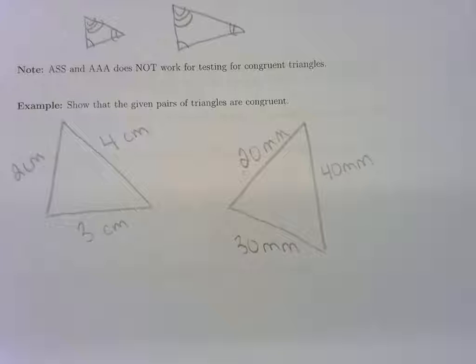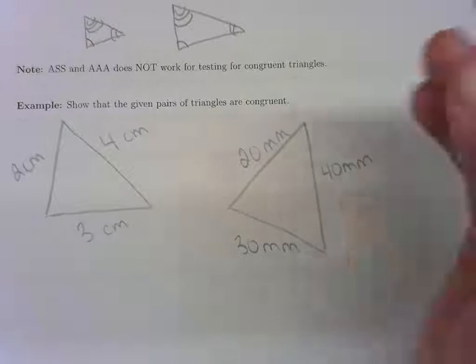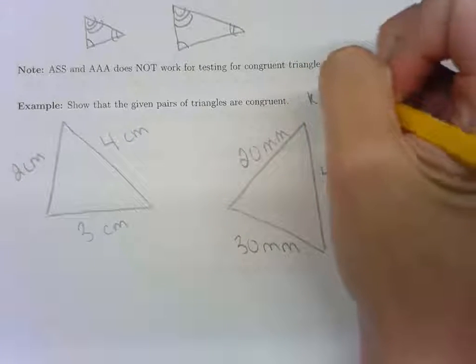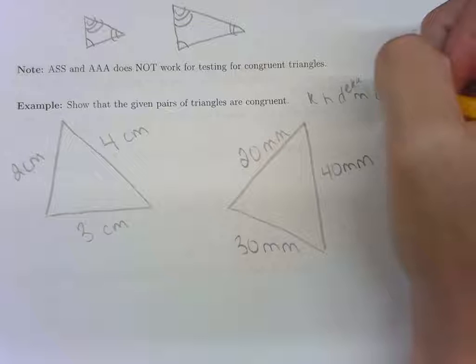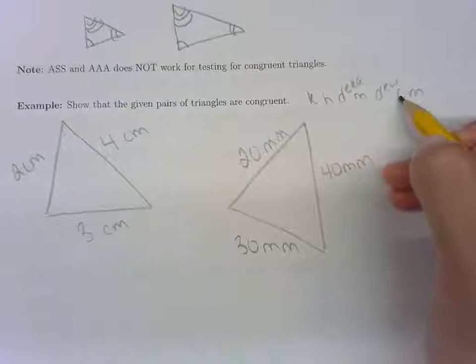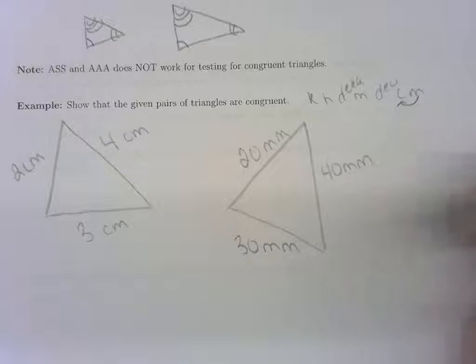Okay, so we only have sides here, so we have to check and see if this is side, side, side. So are the corresponding sides congruent? We have millimeters and centimeters here. So we would do the King Henry died Monday drinking chocolate milk. This is decameter, this is decimeter. From millimeters to centimeters, you move the decimal one place to the left.